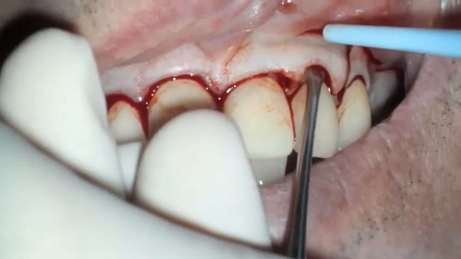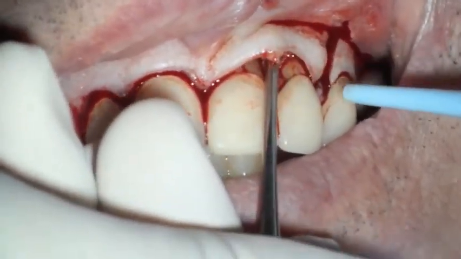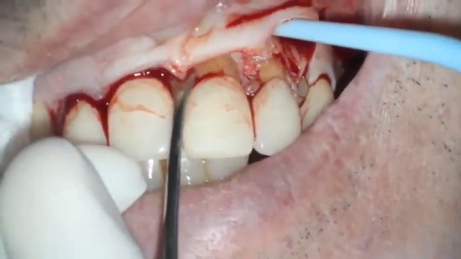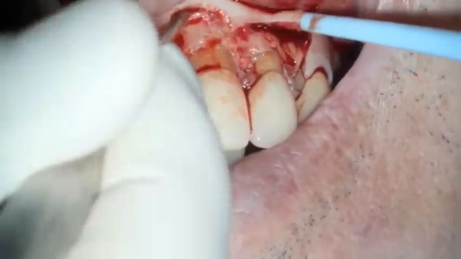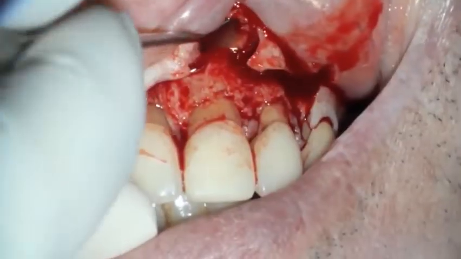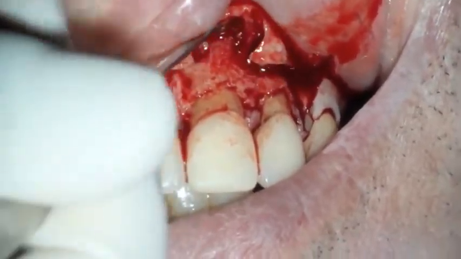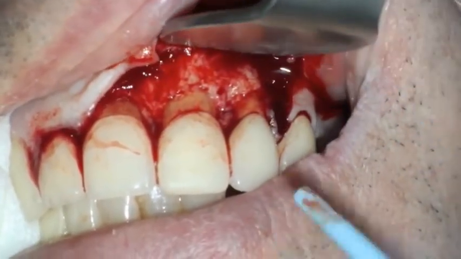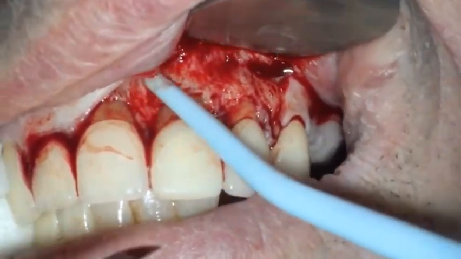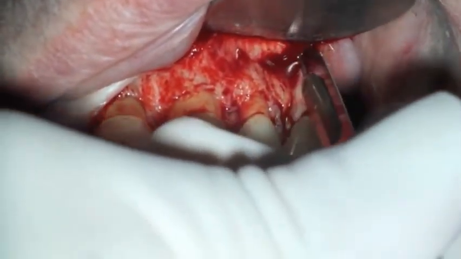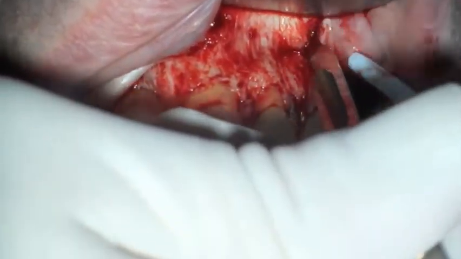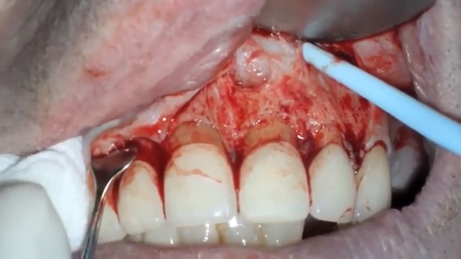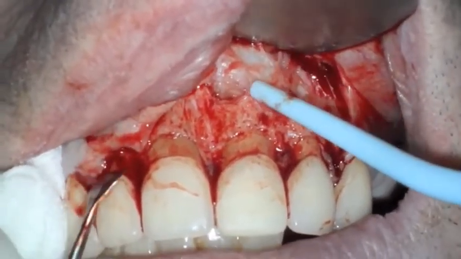But actually, the better for accessibility and visibility will be the rectangular flap. As you can see, he's elevating. This is a periosteal elevator, and he is scraping the bone to avoid leaving periosteal tissues that cause bleeding and improper healing. This is the retractor. It retracts tissues for better visibility and to avoid flap injury.